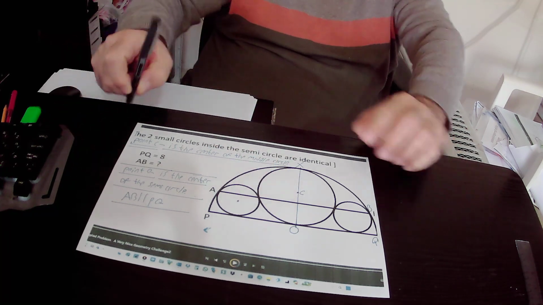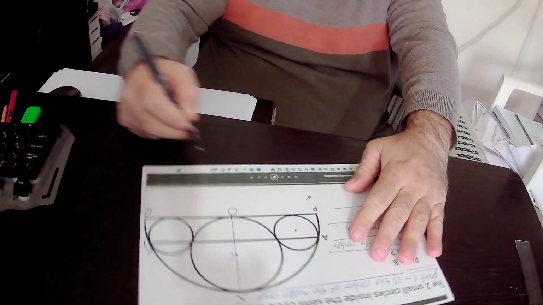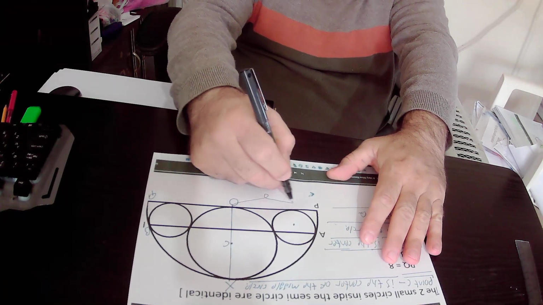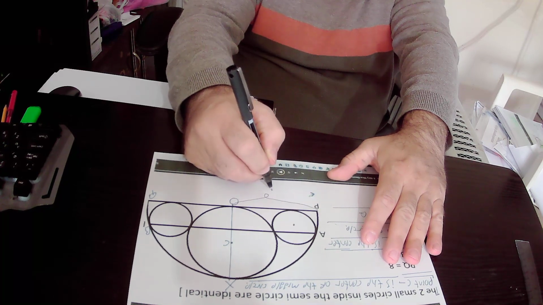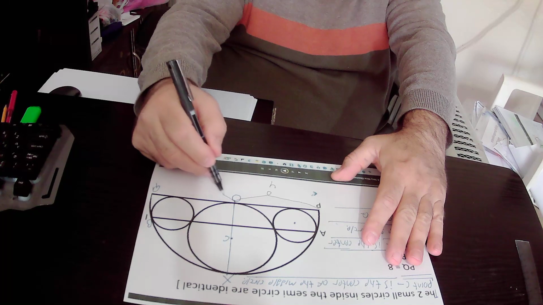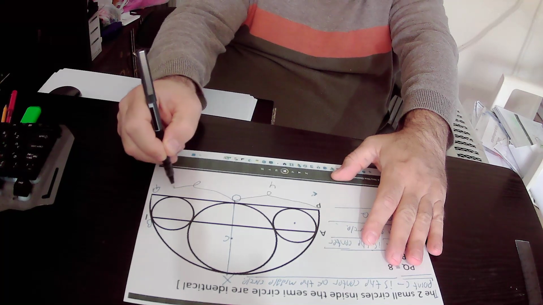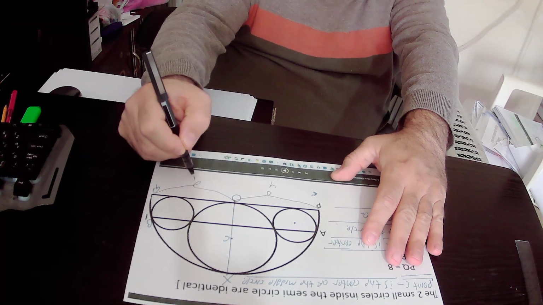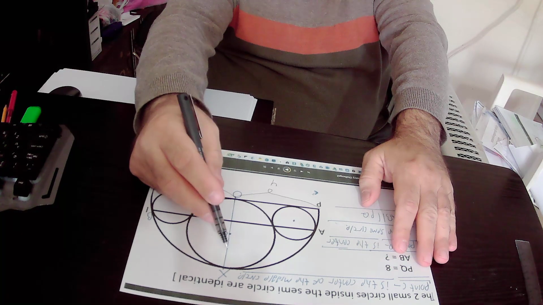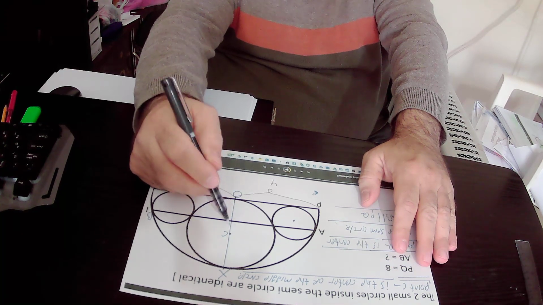That is to say, PO, the radius of this semicircle, equals 4 units. And OQ, also the radius of the semicircle, equals 4 units. And OX, also the radius of the semicircle, equals 4 units.